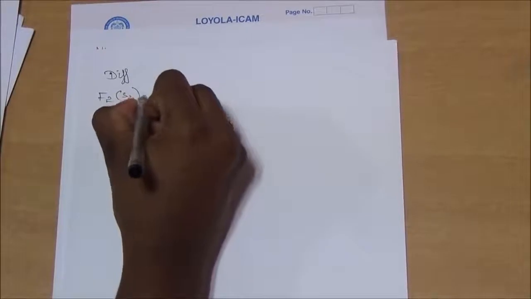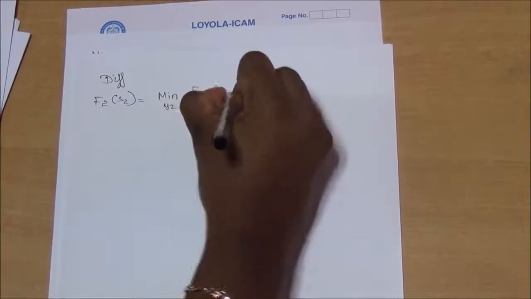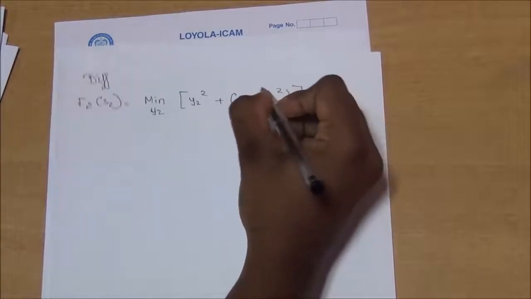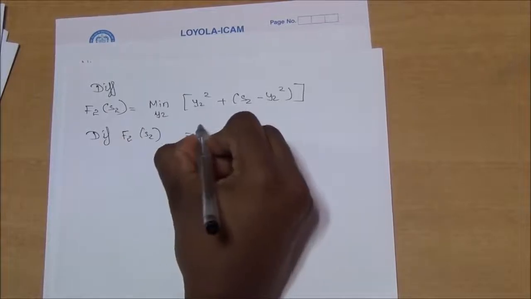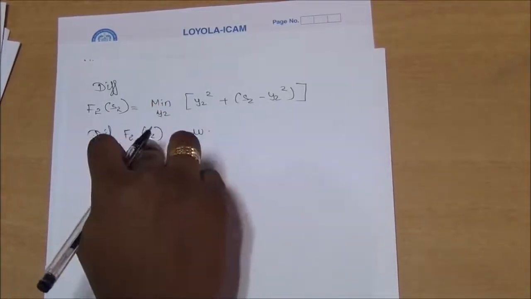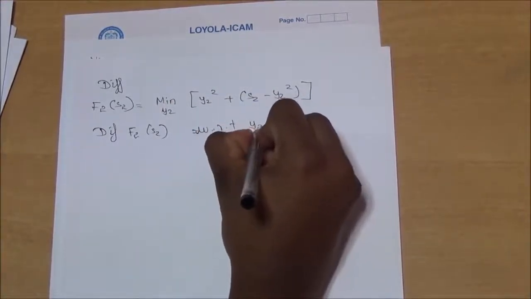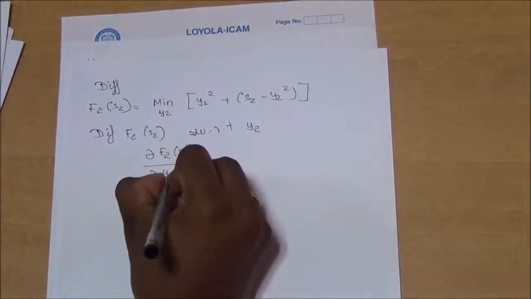The next step is we have to differentiate the previous one, f2 of s2. Differentiating f2 with respect to y2, since we are working with s2, y2 is the variable. So the partial derivative of f2 with respect to y2 will become 0.